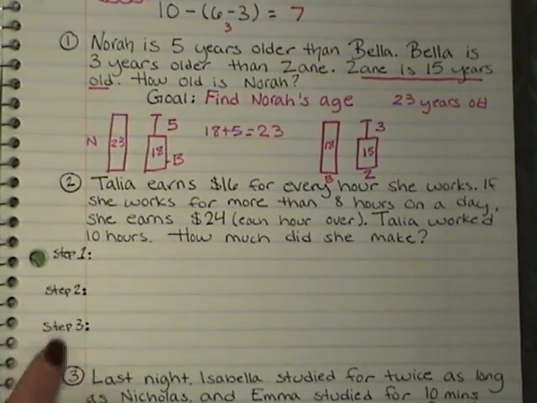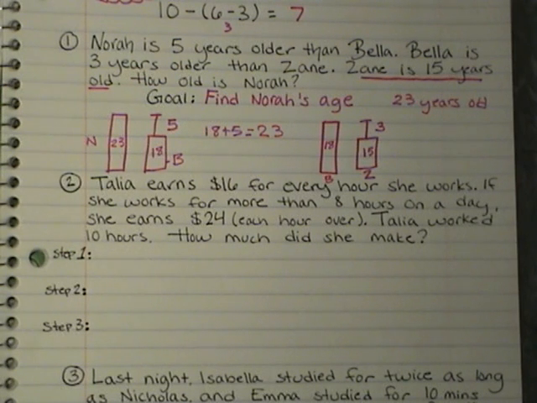We're going to do a couple different steps for this one. Talia earns $16 for every hour she works. If she works for more than 8 hours on a day, she earns $24 for each hour over. Talia worked 10 hours. How much did she make? Okay, so it's something called overtime.